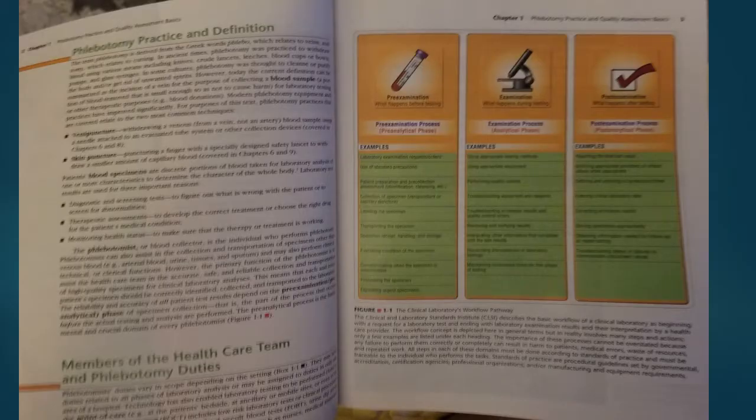Phlebotomy practice and definition. The term phlebotomy is derived from the Greek words phlebo, which relates to veins, and tomy, which relates to cutting. In ancient times, phlebotomy was practiced to withdraw blood using various means, including knives, crude lancets, leeches, blood cups or bowls, pumps, and glass syringes. In some cultures, phlebotomy was thought to cleanse or purify the body and/or get rid of unwanted spirits.